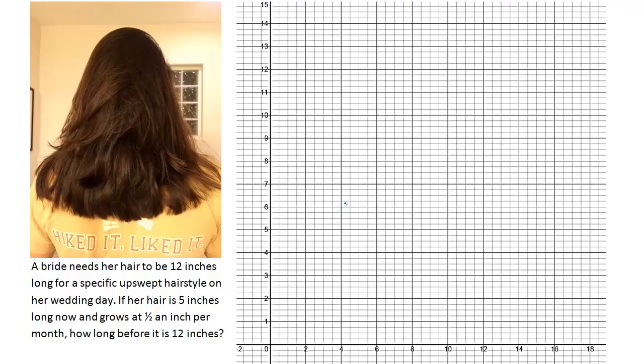In this example, a bride is trying to grow her hair out to be 12 inches long for an updo on her wedding day. So if her hair is 5 inches long now and grows at a rate of 1/2 an inch per month, how long before it's 12 inches long? The hair depends on how long she's growing it. The number of months is on the x-axis, and the length of the hair is along the y-axis.